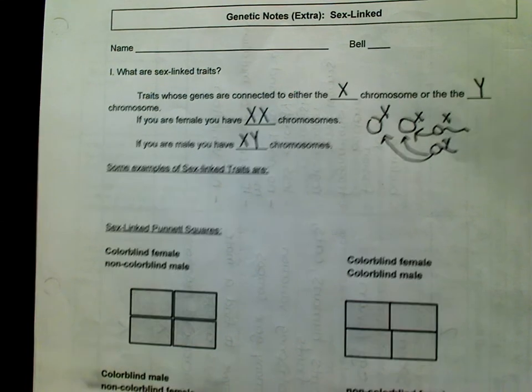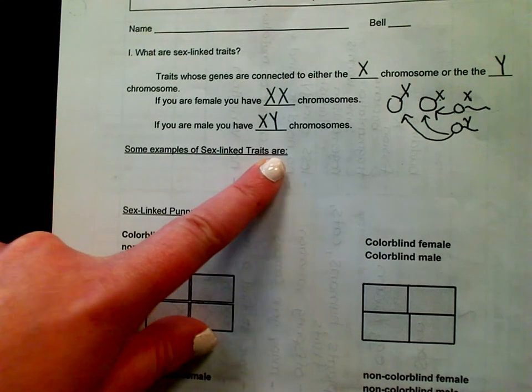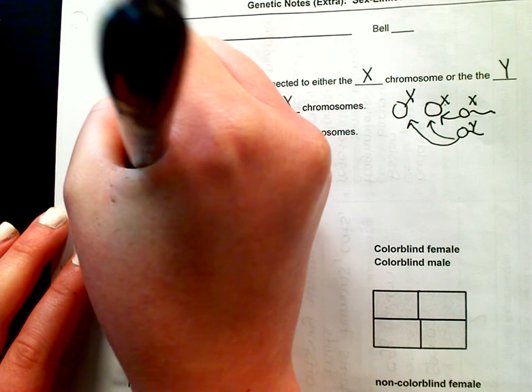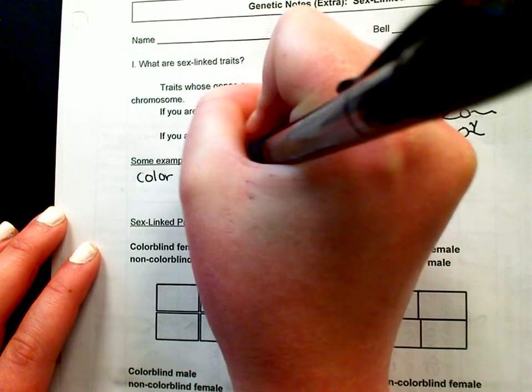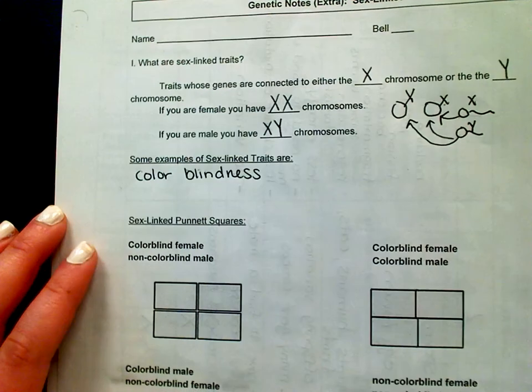All right, so an example of a sex-linked trait is colorblindness. Certain people have it more in males, and I can explain this tomorrow when we have more time. It does happen in females, but it's more common in males. They could, for example, be red-green colorblind. So red would look brown.